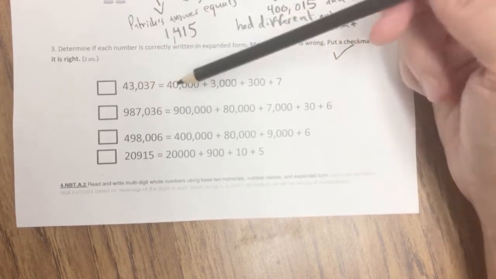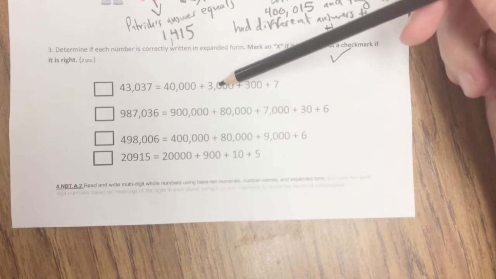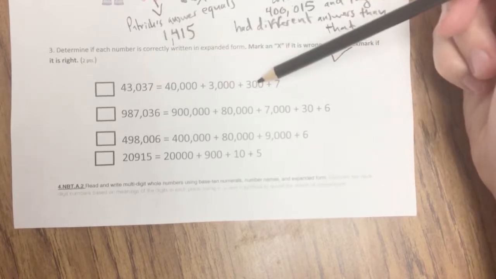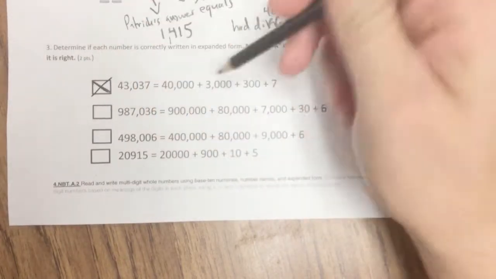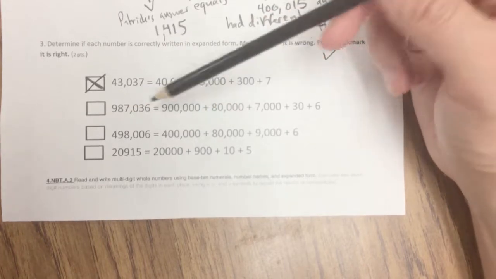43,037. Okay, look, I see 40,000. Good. I see 3,000. Good. I see a 0 in the hundreds place here, but it says 300, so that tells me it must be wrong. So I don't even have to look at the end of the number to know. So once it's wrong, it's wrong.